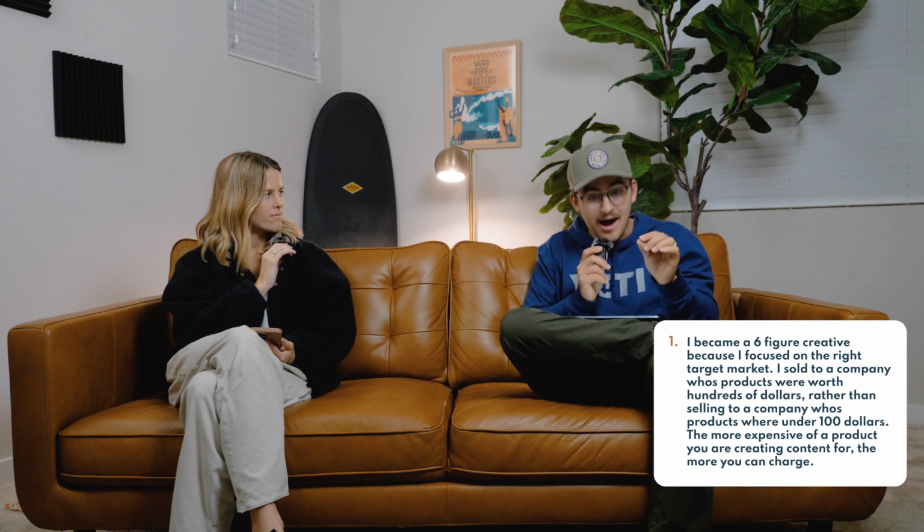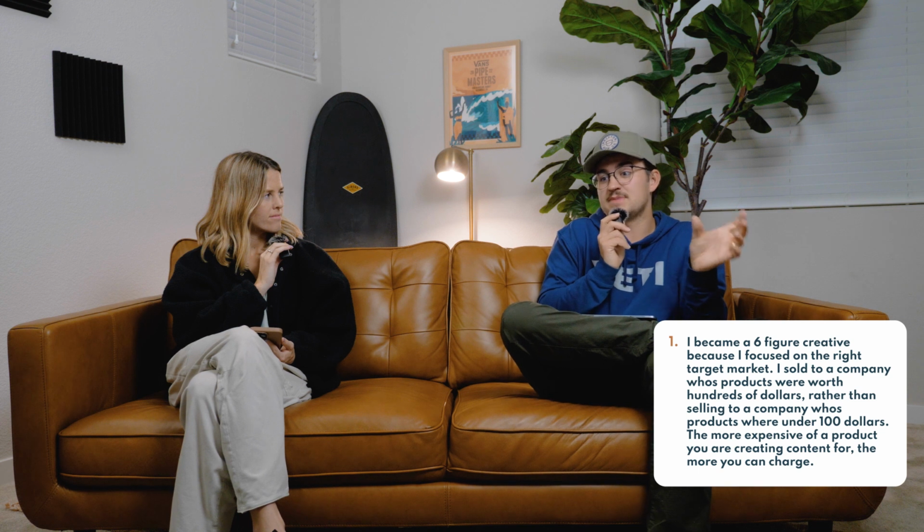So I went from charging, again, $500 for 10 photos to way more than that for the same amount of photos. So number 1, I became a 6-figure creative because I focused on the right target market. Now, let me describe what I mean by this. When I was working with the smaller cooler brand, I was stoked. But over time, I started to go, okay, I'm starting to work on bigger projects with bigger brands. This one project is starting to look a little bit smaller. $500 a month for 10 photos. Still great, but it's starting to feel like a smaller job.